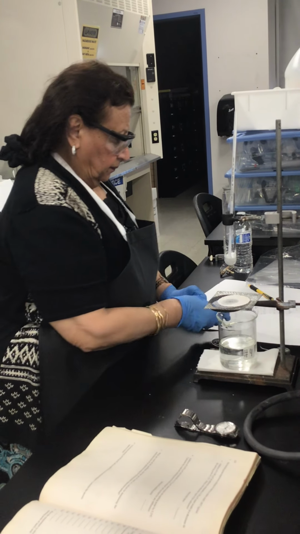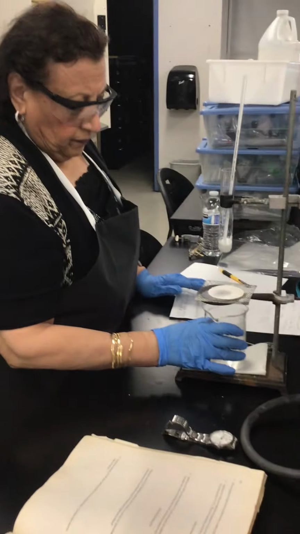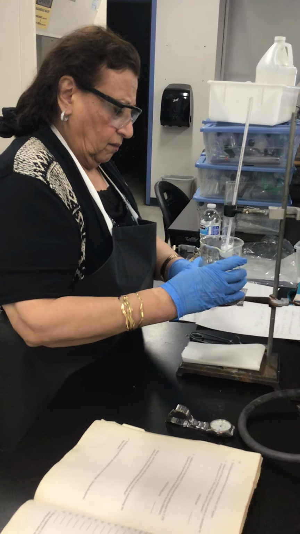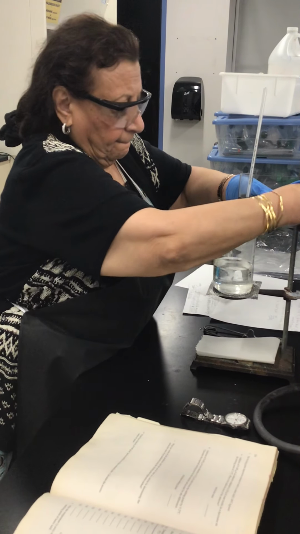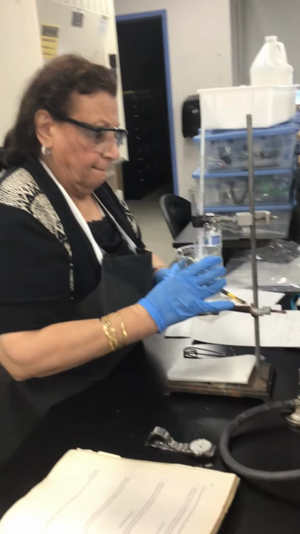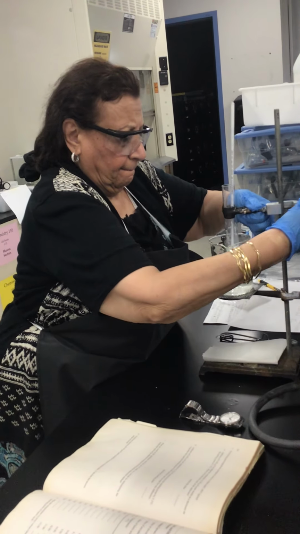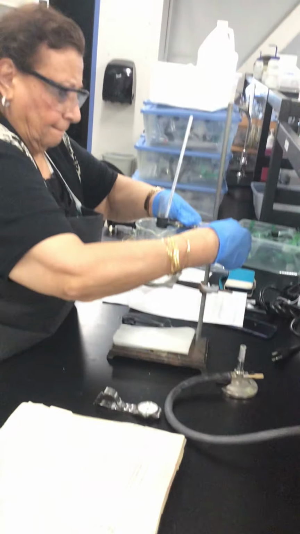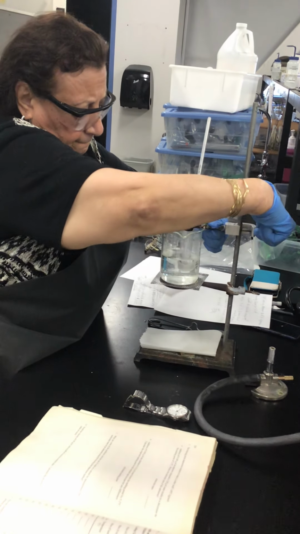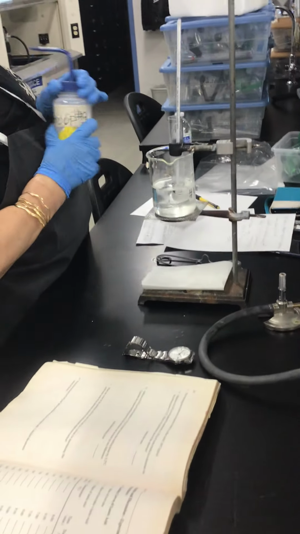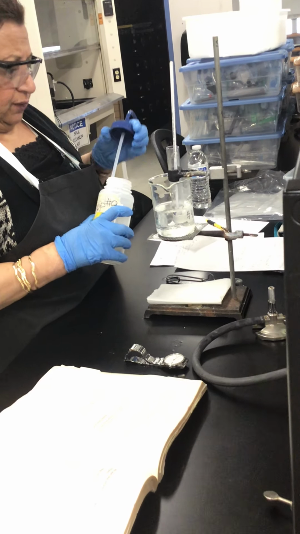Okay. Maybe you can add some water in here to be sure that the sample is all in water.